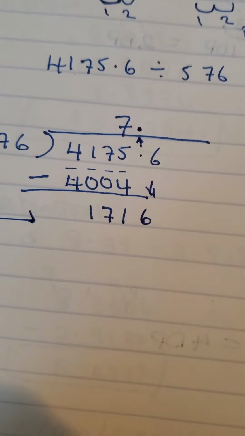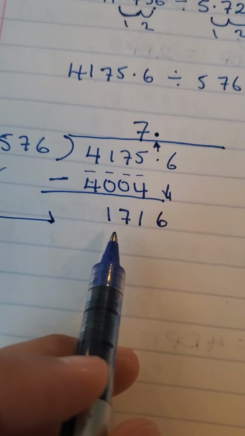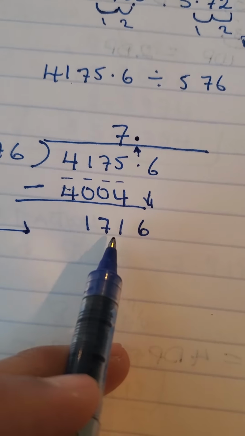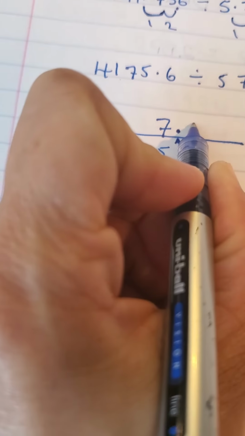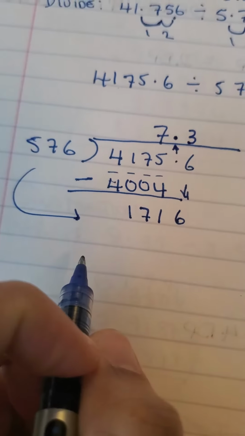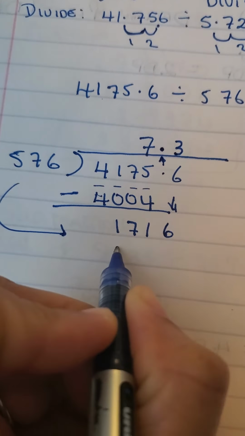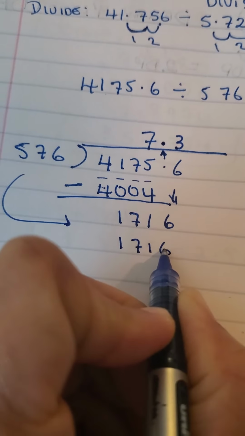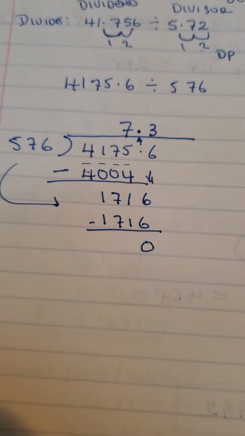Okay. So how many factors of 576 can we find in 1,716? And I think I can make a strong guess this would be 3. And actually, if you multiply 3 by 576, you get exactly 1,716. So we got really lucky here.